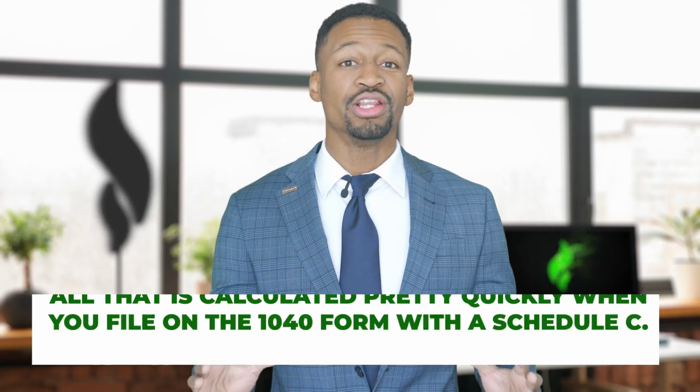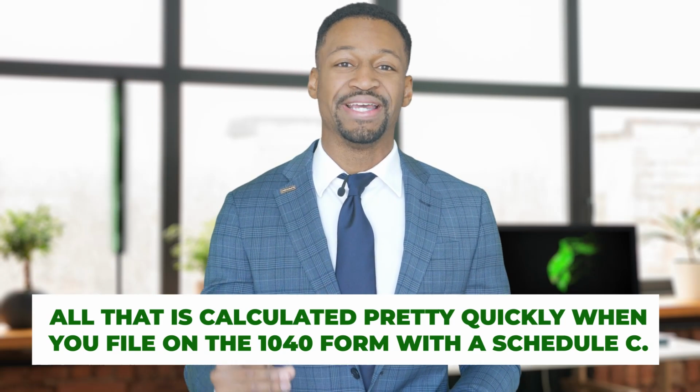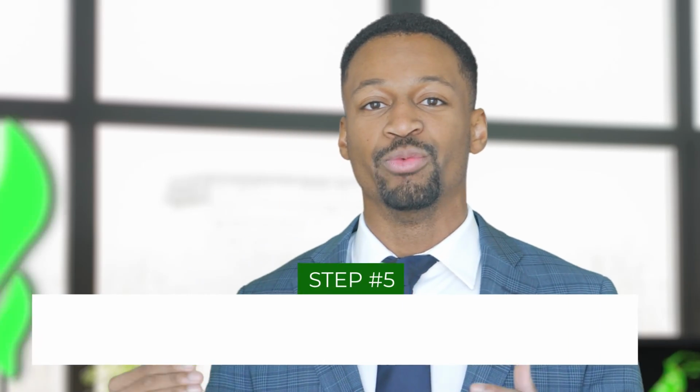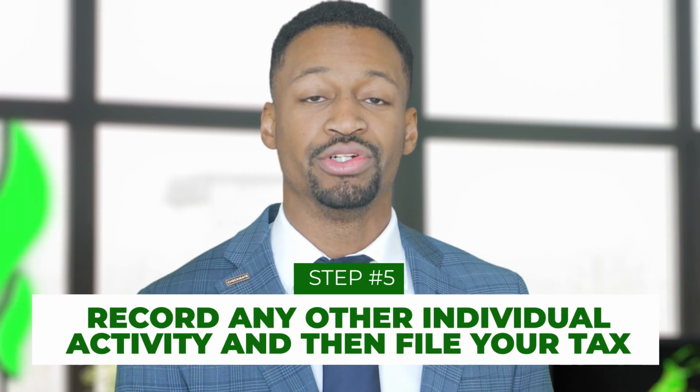Now, once you have listed all your qualified expenses or tax deductions or tax write-offs, then you will arrive at your net income, which will determine your total taxable income, what tax bracket you fall into, and what taxes you need to pay if you haven't already done so. And all of that is calculated pretty quickly when you file on the 1040 form with a Schedule C. After that, you can move into step number 5, which is to go ahead and record any other individual activity on your tax return and then file your taxes.